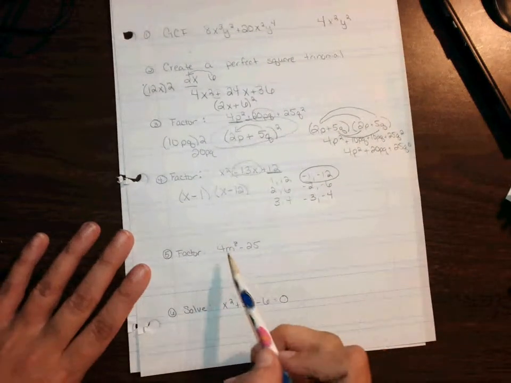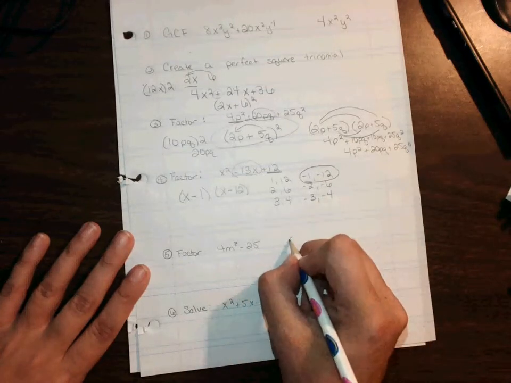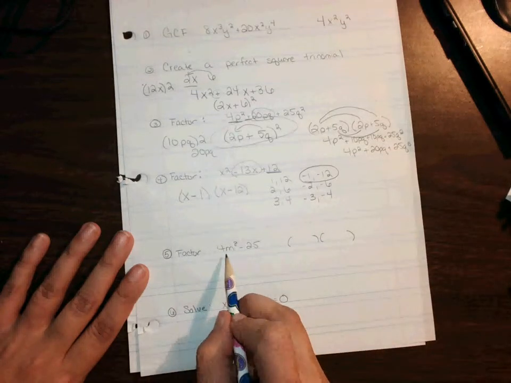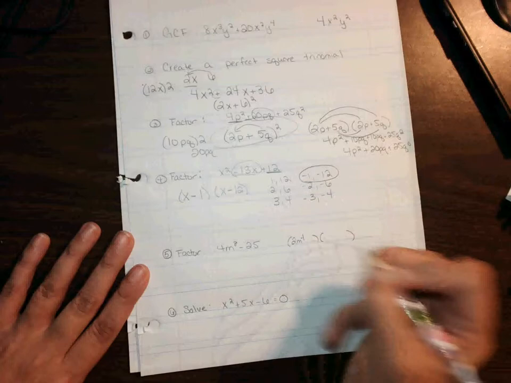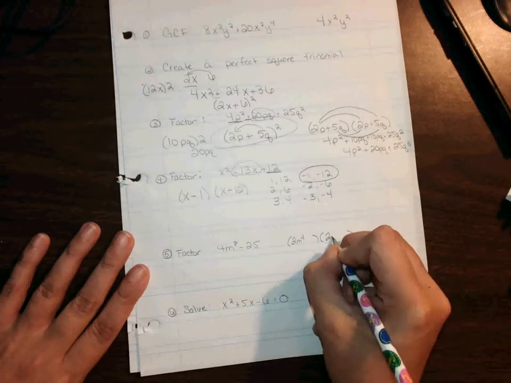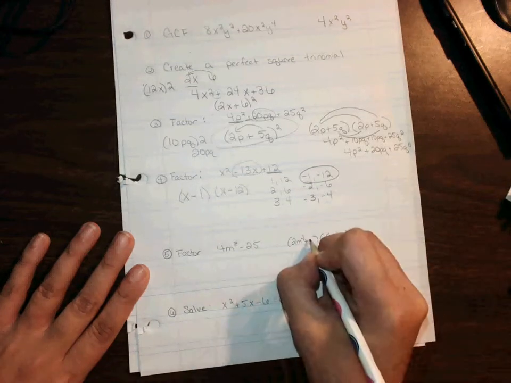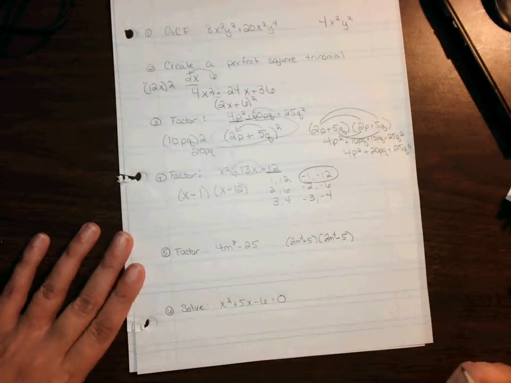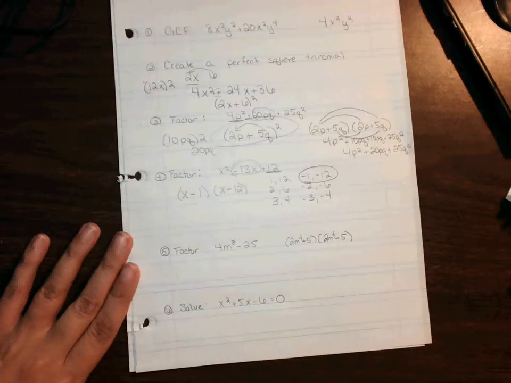Okay, so now this is also a perfect square, the difference of squares. So we know the difference of squares has two factors. The first one is the square root of the first number, which is 2m to the fourth. One's a positive and one's a negative. Square root of 25 is 5. Can I factor this any further? No. So those are my factors.